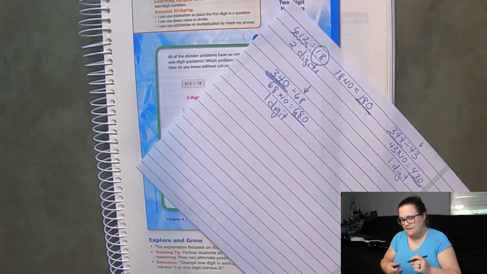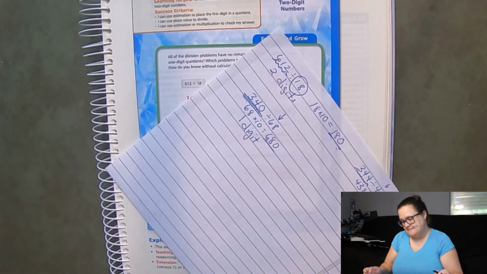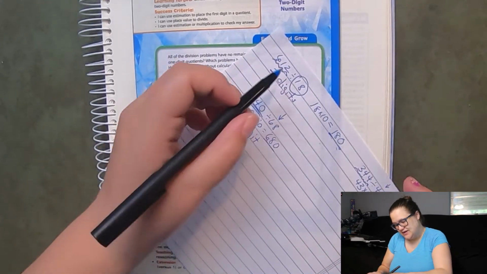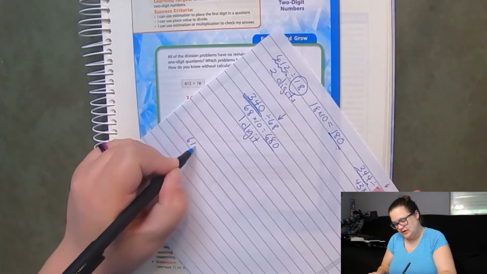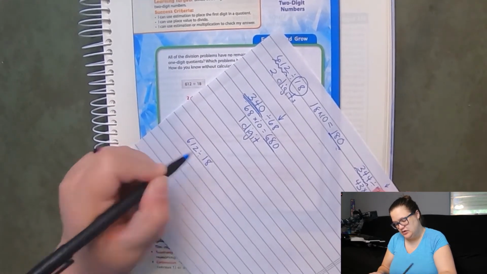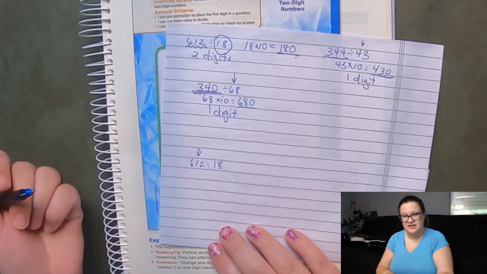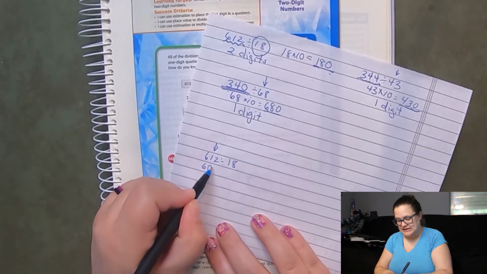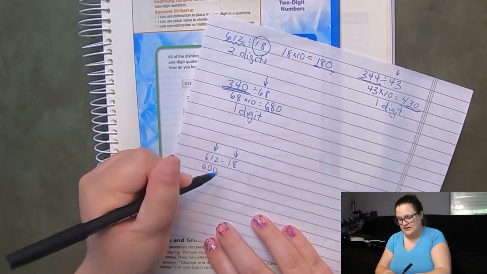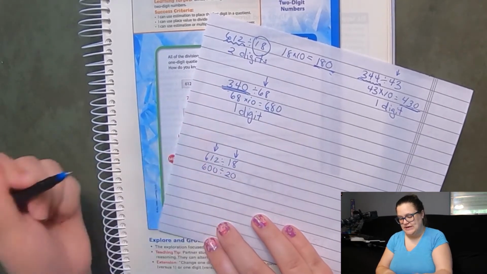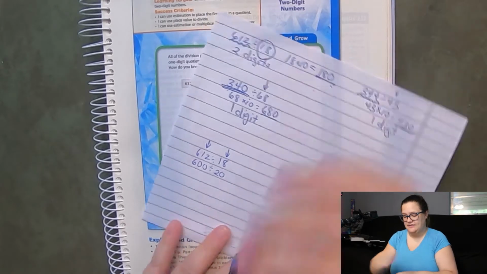So let's take this 612 divided by 18. We're going to just do that one real quick. We're going to round. This to the nearest 100 would round to 600. And this to the nearest 10 would round to 20. 600 divided by 20.